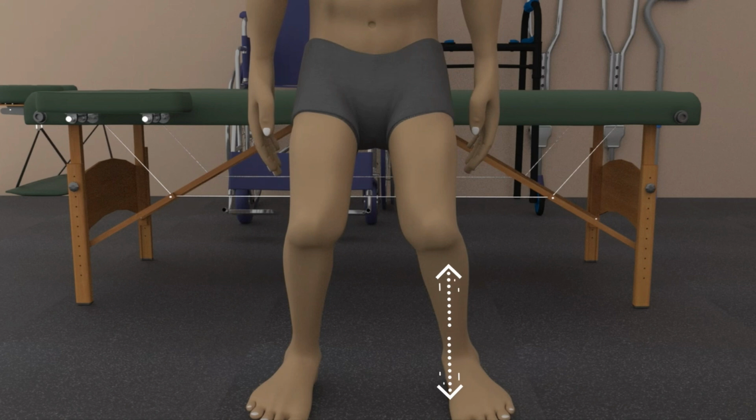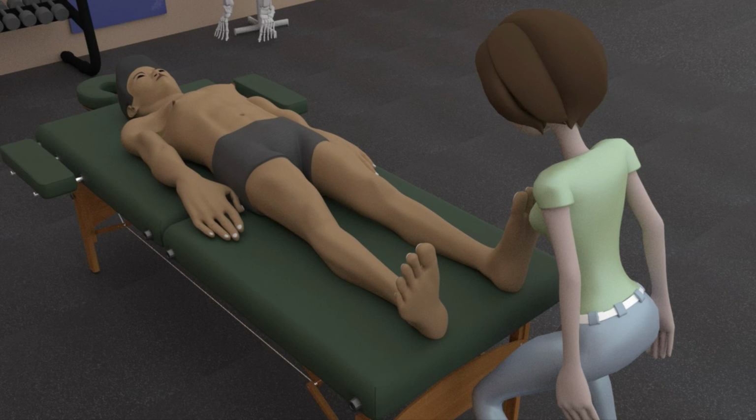Another assessment is an imaginary line through the shin. If it lines up with the medial border of the foot, then that confirms overpronation. Once you confirm the presence of foot overpronation through the squat test, it's time to treat.